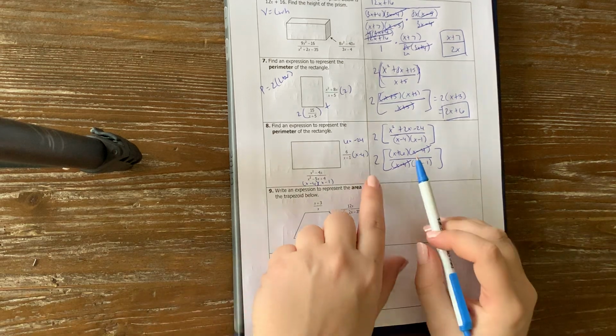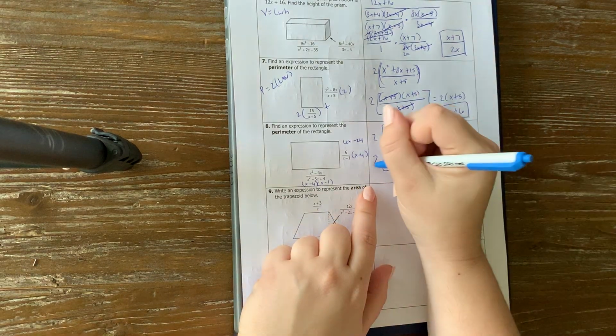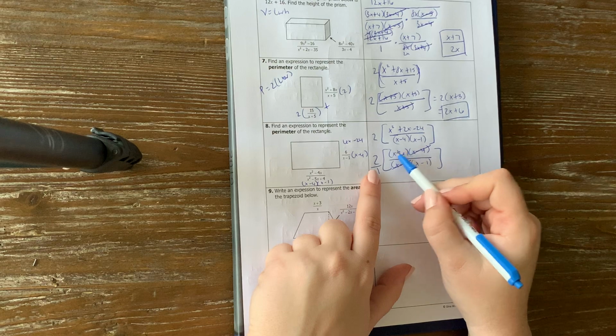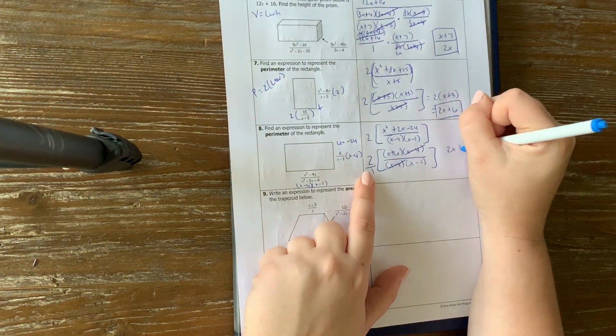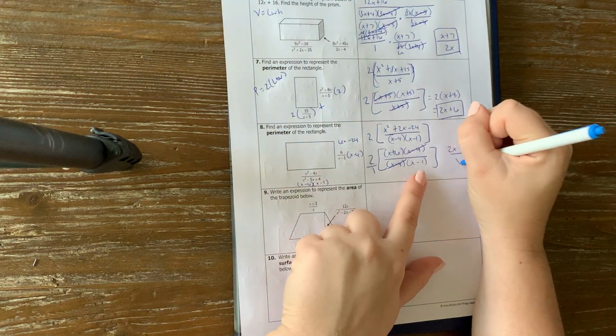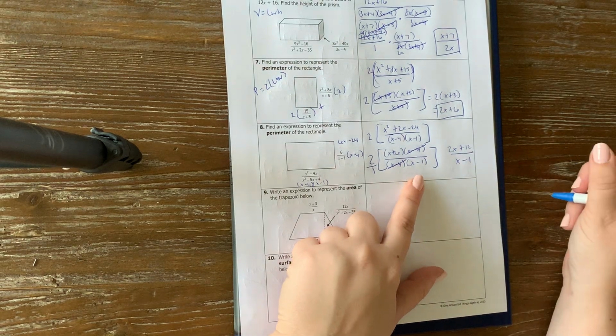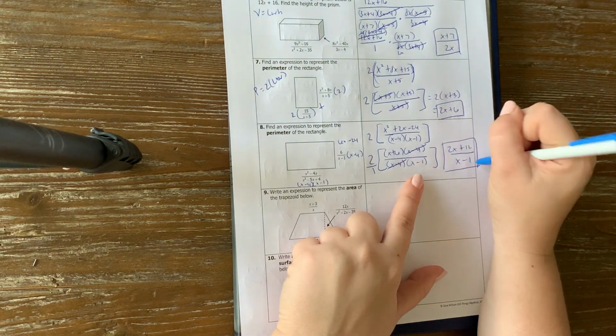Okay, so then that's going to leave us with 2 times this. Well, that's like saying 2 over 1. So 2 times x plus 6 is 2x plus 12, and it's over x minus 1. And that is your final answer right there.